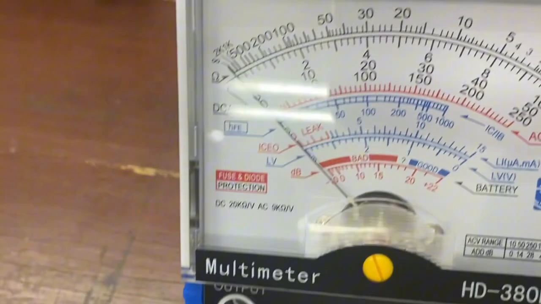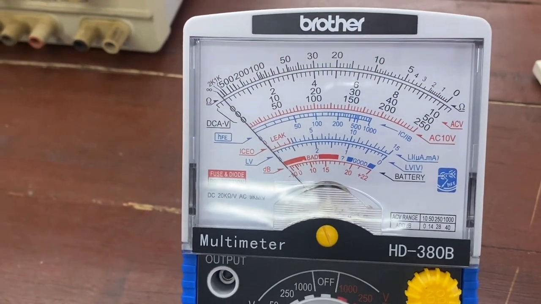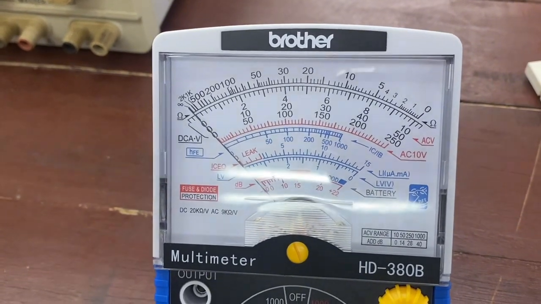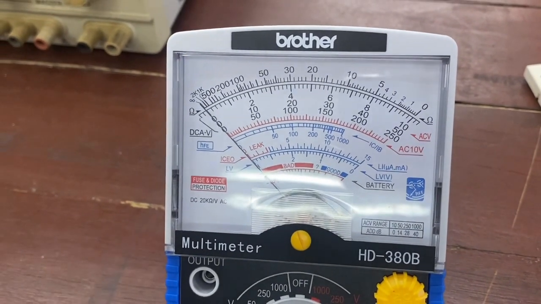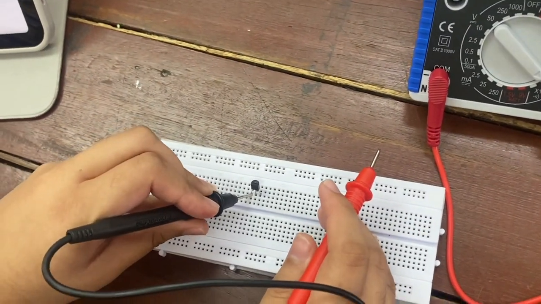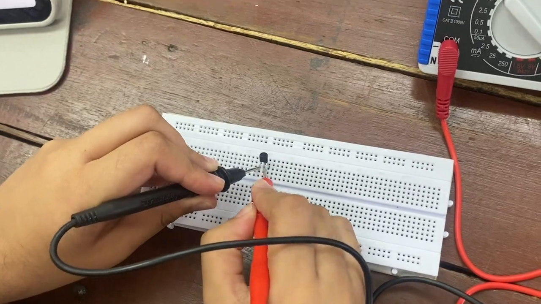Secondly, identifying and explaining the three BJT terminals, which are the base, collector, and emitter. A BJT has three terminals, each with a specific role. The first is the base. The base is the control terminal. It's a thin, lightly doped layer that regulates the current flow between the other two terminals. A small current applied to the base can control a much larger current flowing through the transistor.